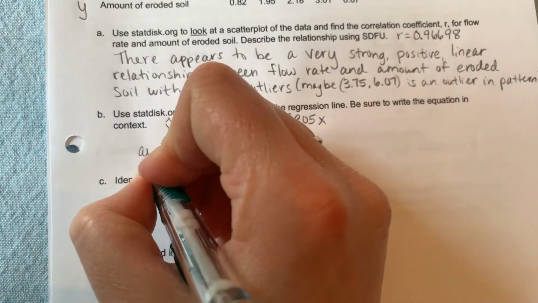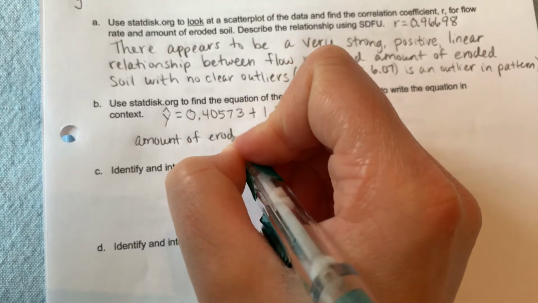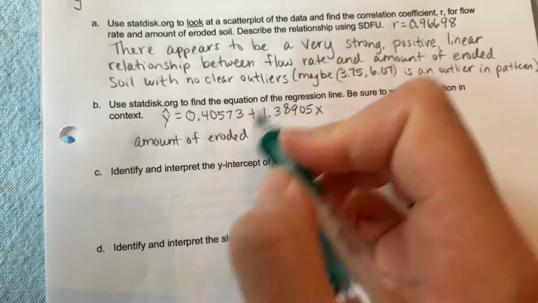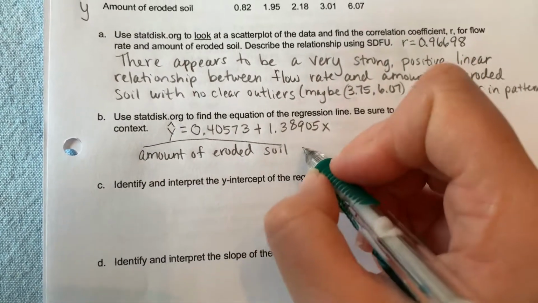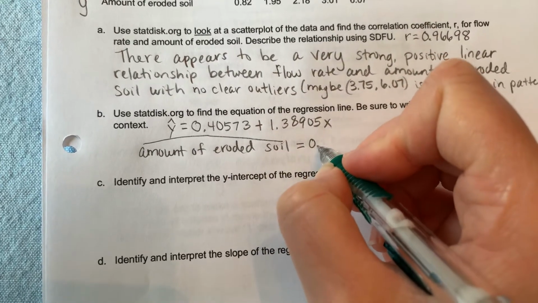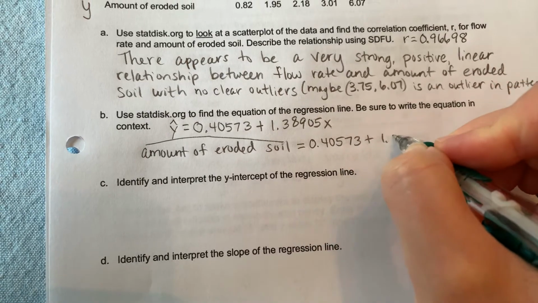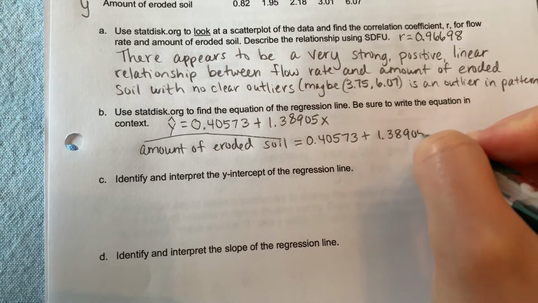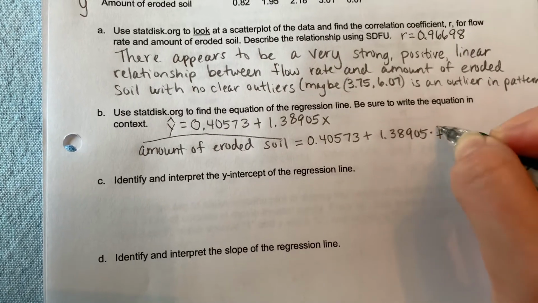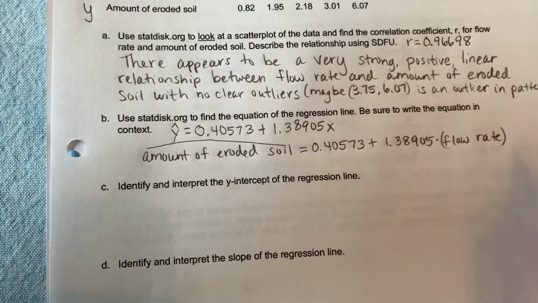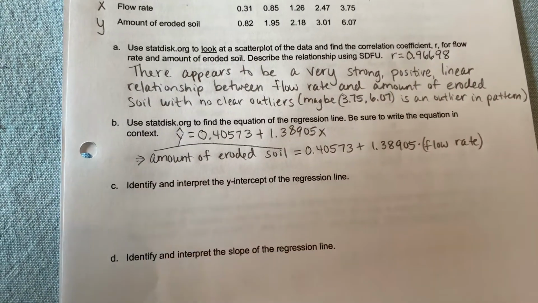So the amount of eroded soil hat. You could also write predicted amount of eroded soil, I'm fine with that too, is equal to 0.40573 plus 1.38905 times the flow rate. Okay, all right, so again, this is what I really want.